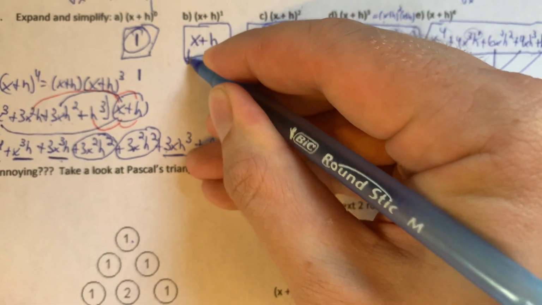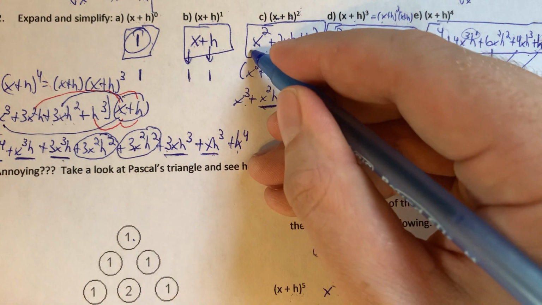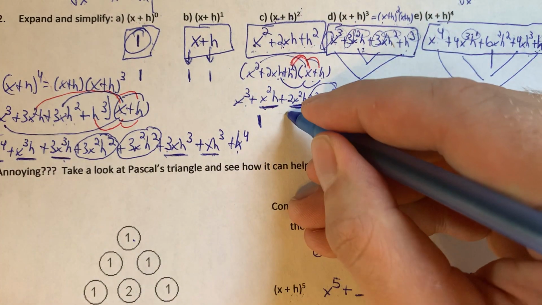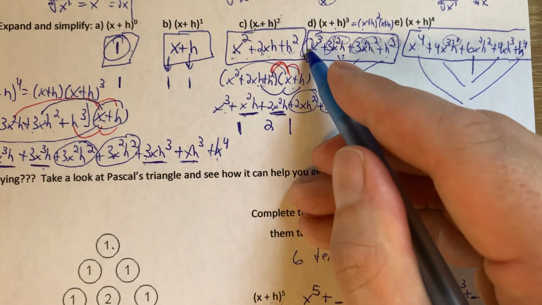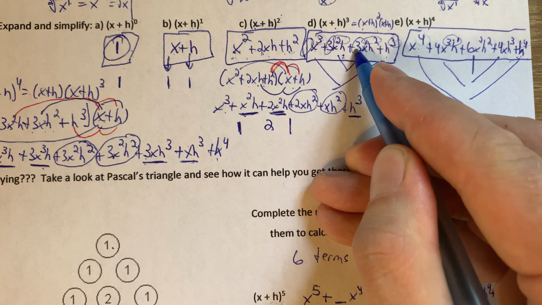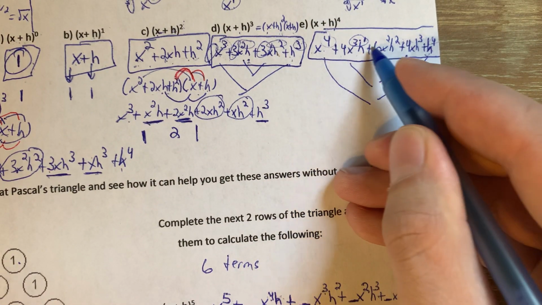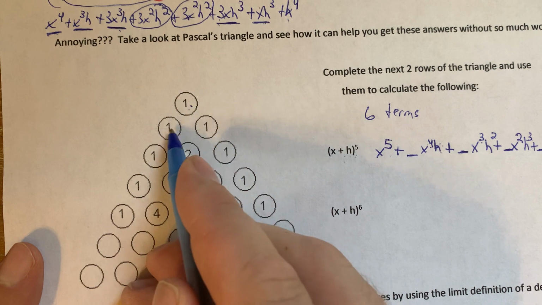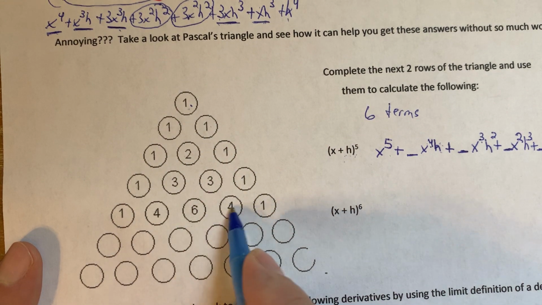The coefficients here were 1 and 1. The coefficients here were 1, 2, and 1. The coefficients here are 1, 3, 3, 1. And the coefficients here are 1, 4, 6, 4, 1. And this is the harder pattern to find, but I put these in this triangle for you: 1, 1, 1, 1, 2, 1, 1, 3, 3, 1, 1, 4, 6, 4, 1.